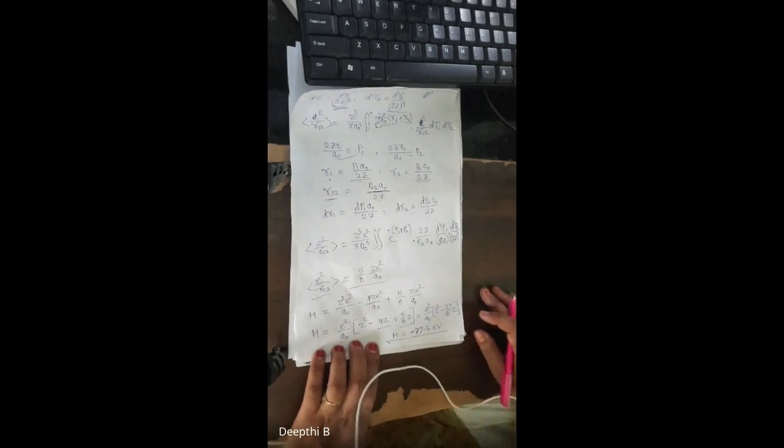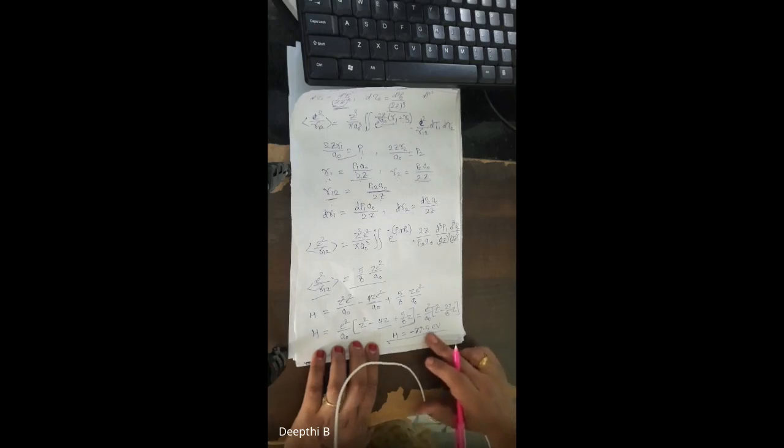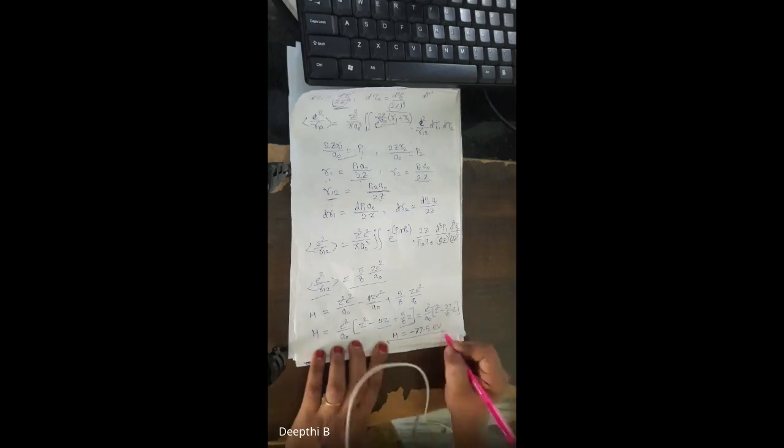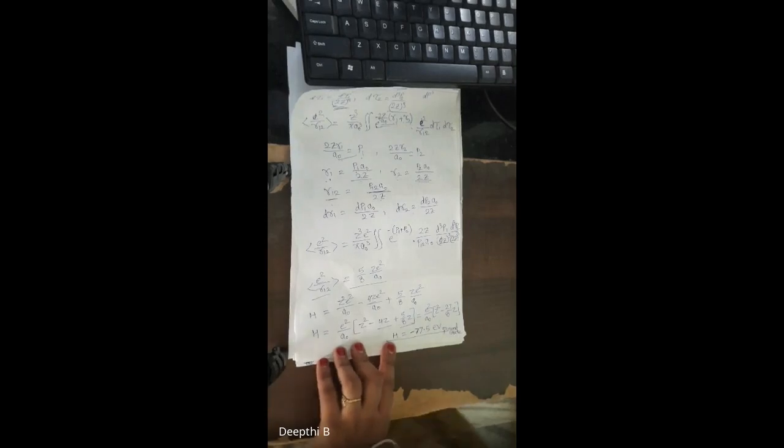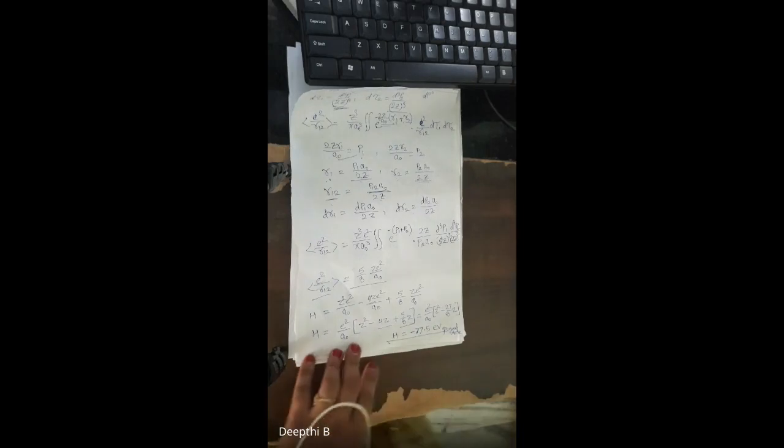The first excited state of helium, how much? This is the ground state of helium. 77.5 electron volt is the ground state of helium. By the perturbation method we calculate it here. So it is always less than the first excited state value and other excited state values. This is your proof of the variational method.